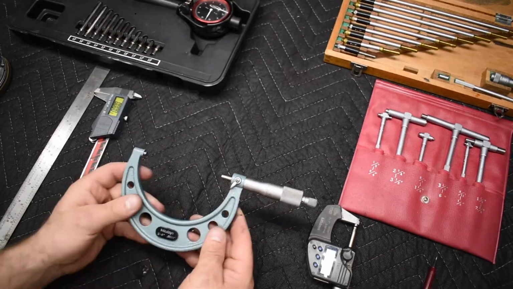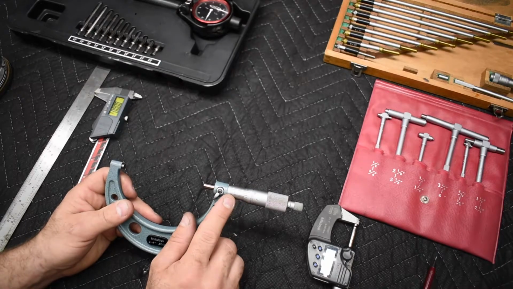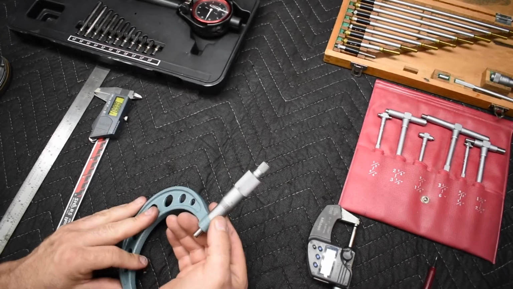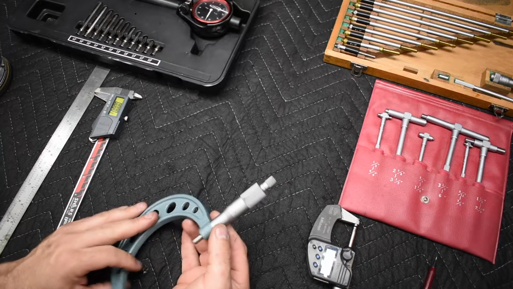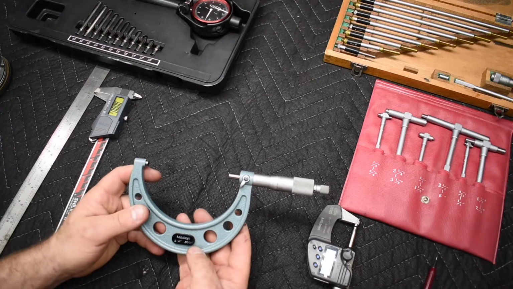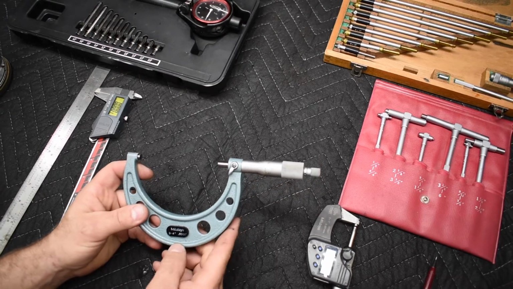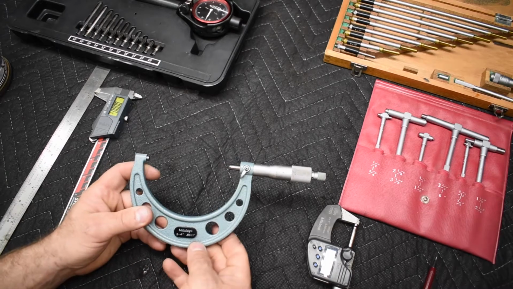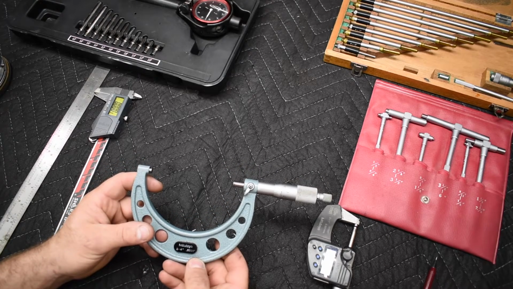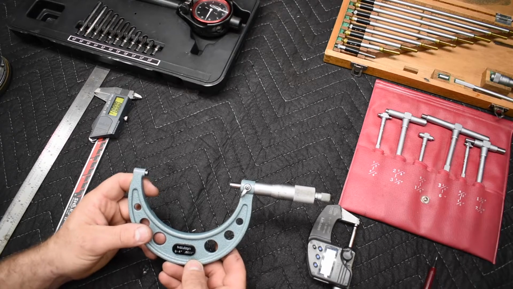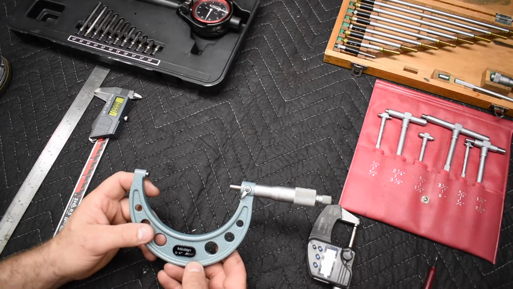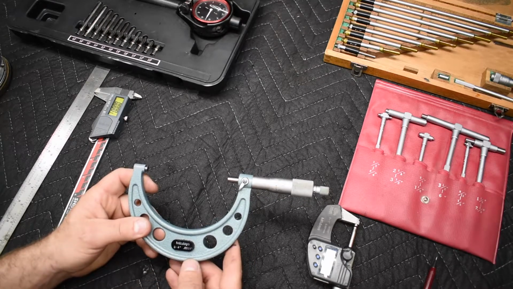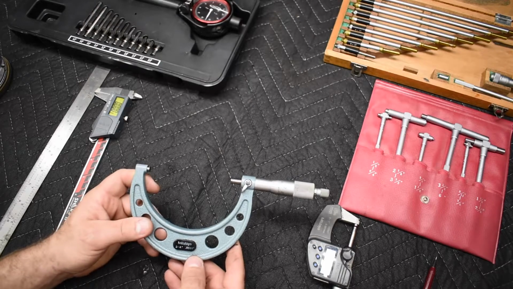But what you want is a micrometer that has obviously the normal scale on the front here, but then it has a scale on the side, or on the back side, and this is the vernier. This micrometer is capable of measuring 1/10,000th of an inch, and that's 0.0001 of an inch. This is enough resolution to give us a pretty good measurement on piston to cylinder wall clearance or oil clearance for a bearing and a crankshaft journal. But this guy right here is more than adequate.